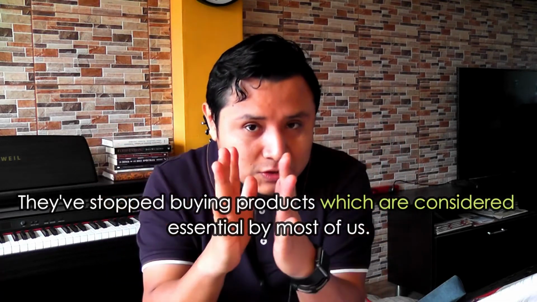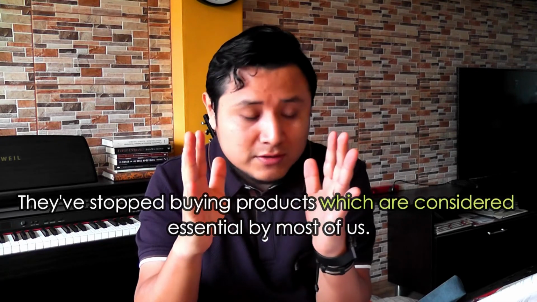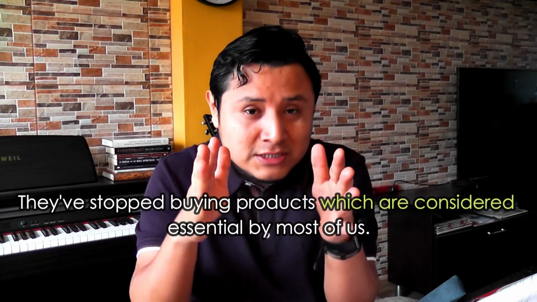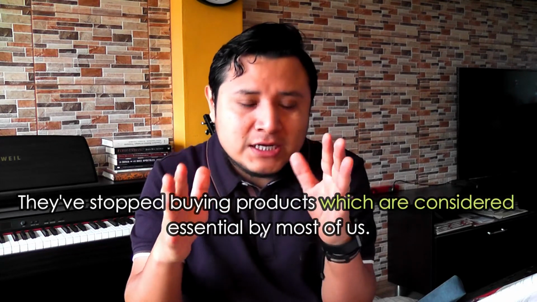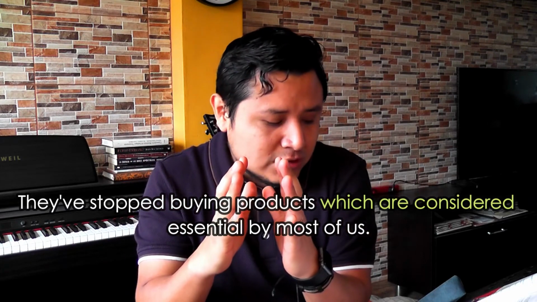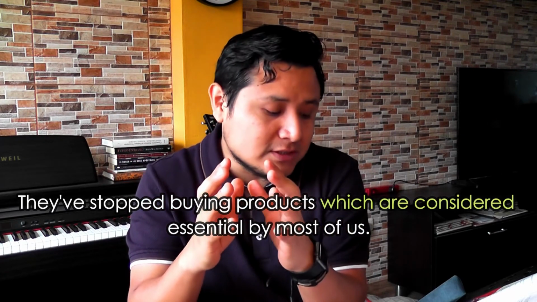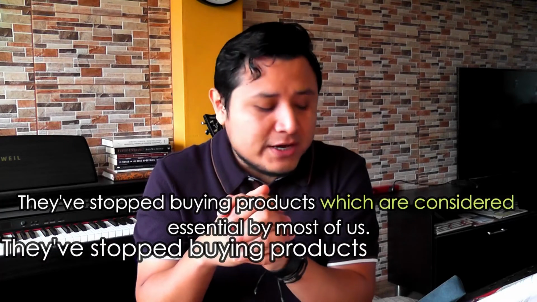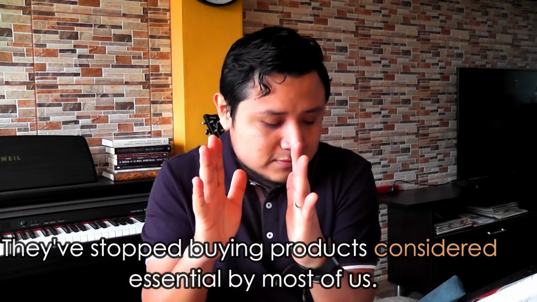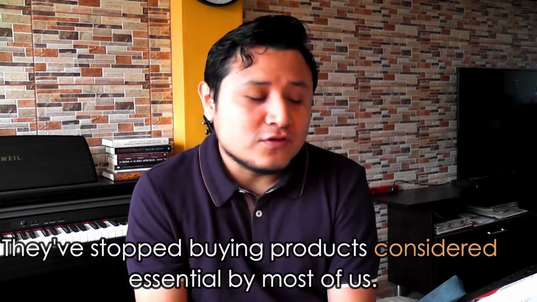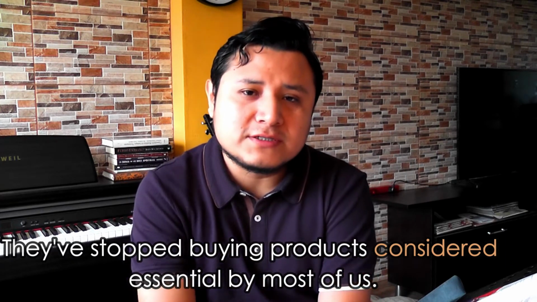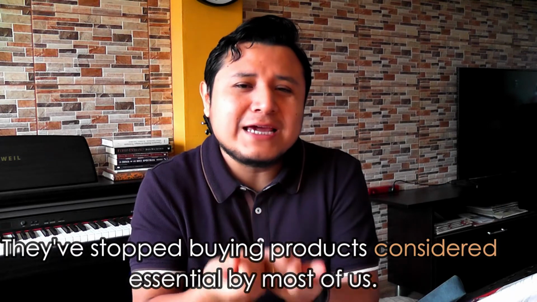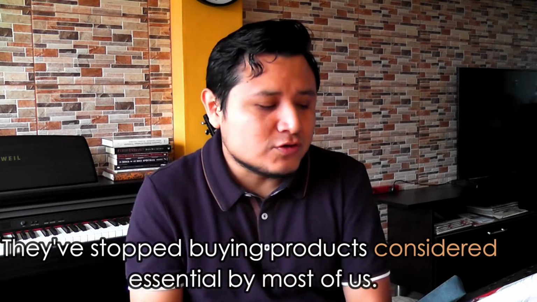But we can reduce it. Please recognize this: which are considered is a relative clause in the passive voice. So since this sentence is in the passive voice, we can make it shorter just by using the verb in the past participle form. So the sentence would be like this: They stopped buying products considered essential by most of us. So these are reduced relative clauses, and I think they are really important because they help you explain and give more information about what you are talking about.